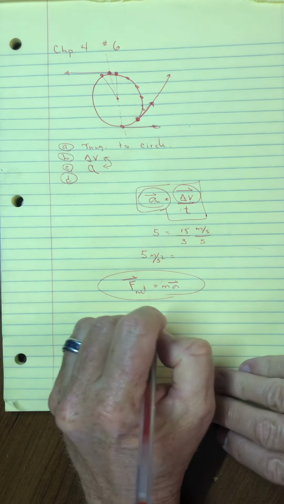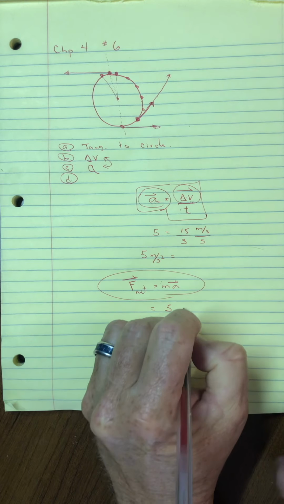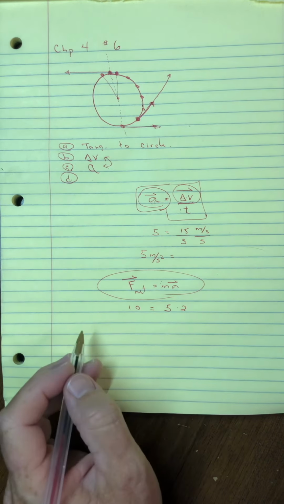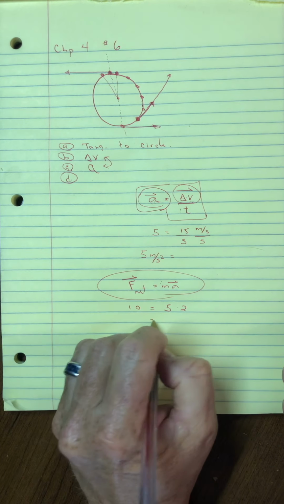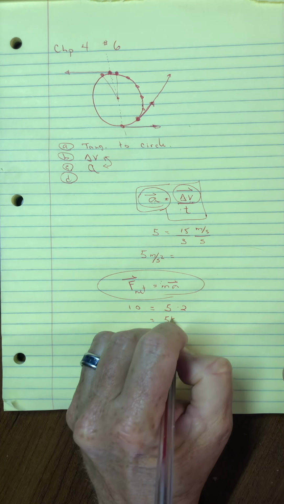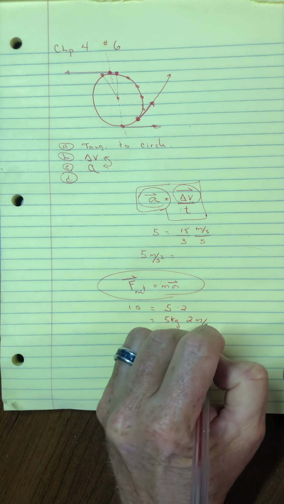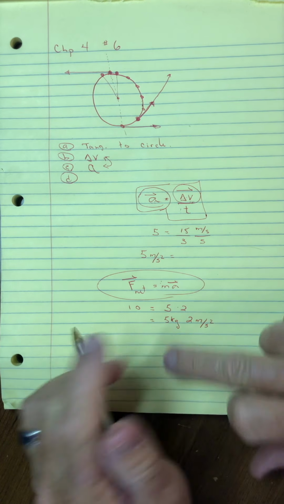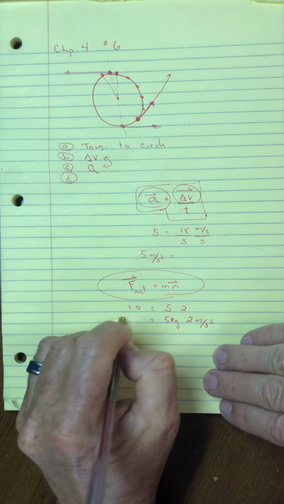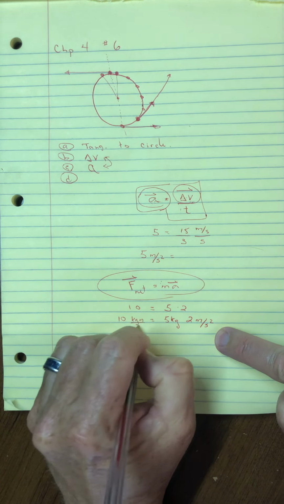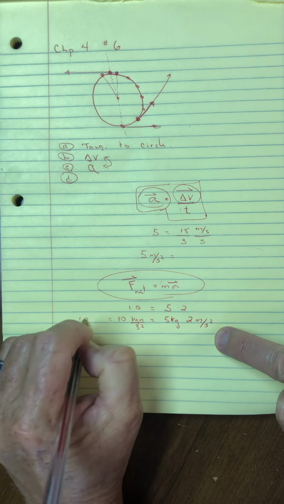So, if I had a mass of 5 and an acceleration of 2, I would get a net force of 10. So yeah, the numbers match, but the units match. And so if the mass was 5 kilograms and the acceleration was 2 meters per second squared, then the net force would be 10, and I'd multiply these together and get a kilogram meter per second squared, which is what we call a Newton.